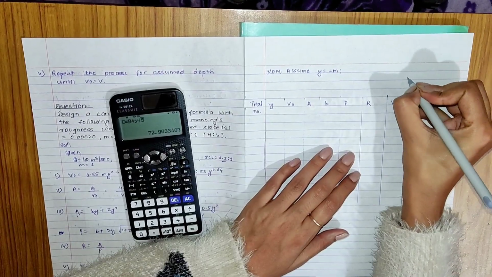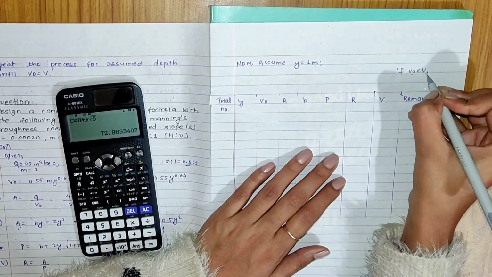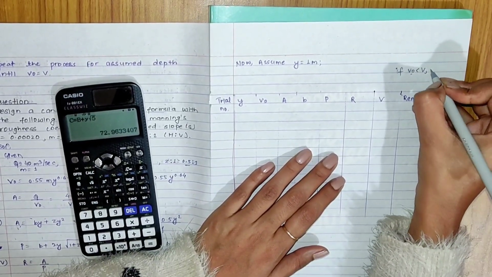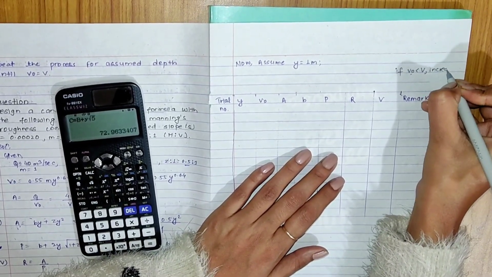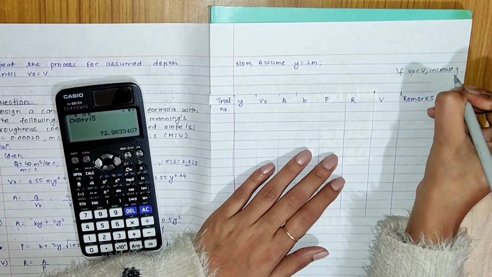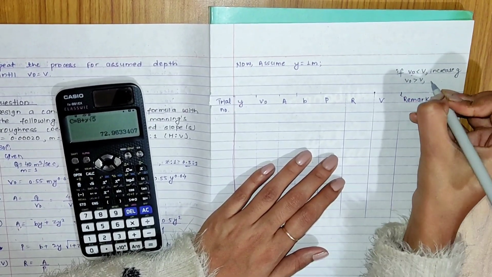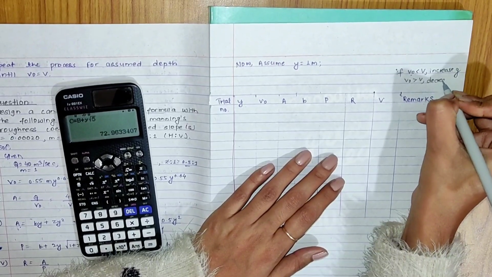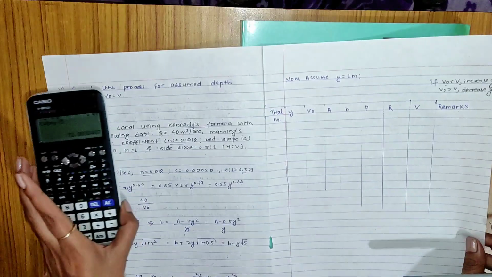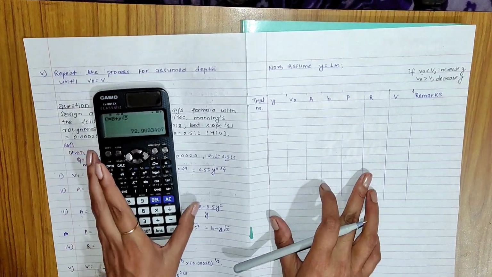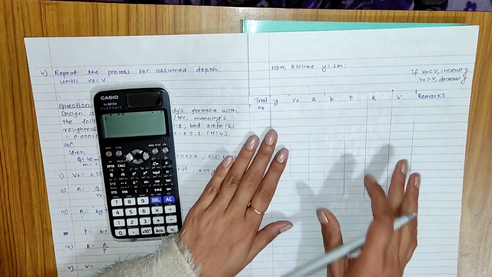For the remarks, if the critical velocity is less than the mean velocity, then increase y, and if v naught is greater than v, then decrease y. For this, we will make our equation on the calculator.